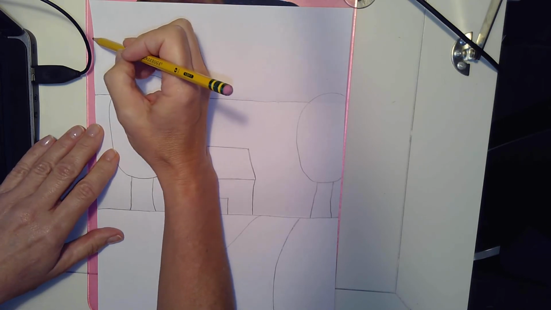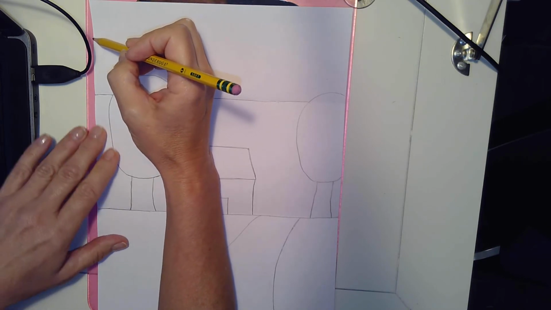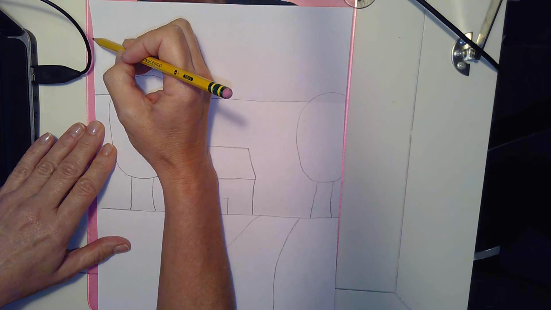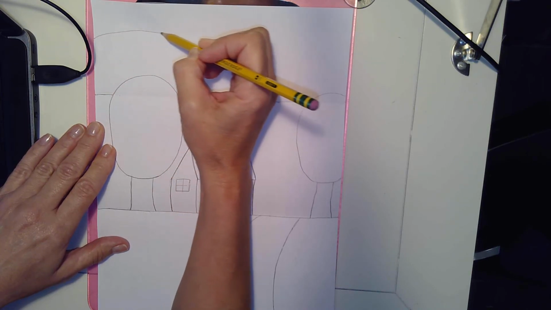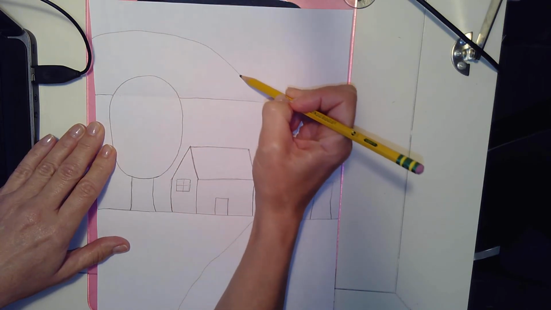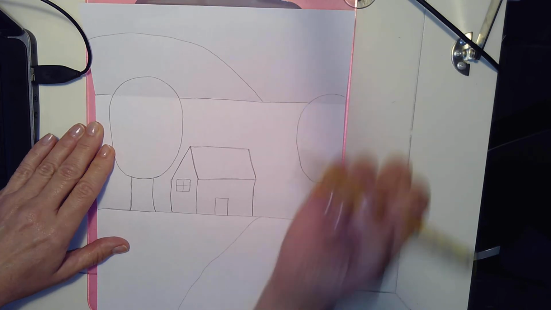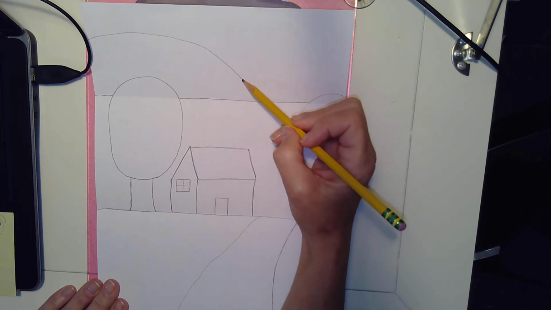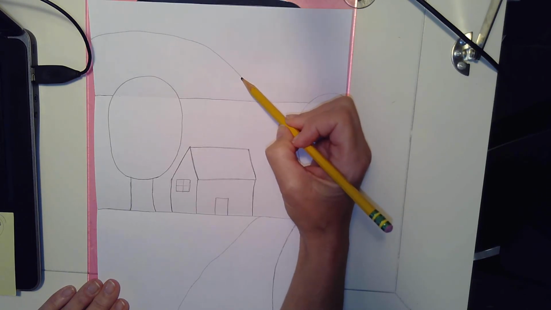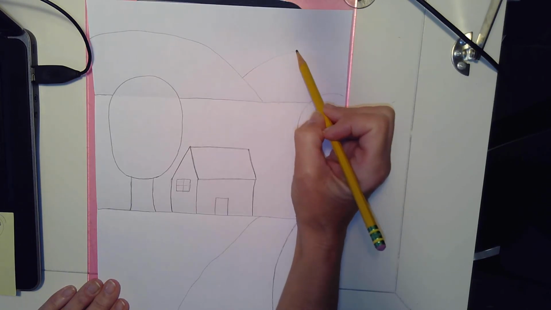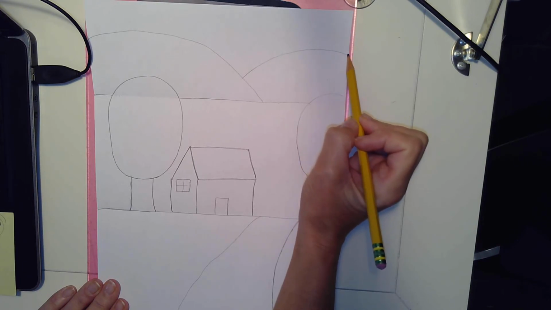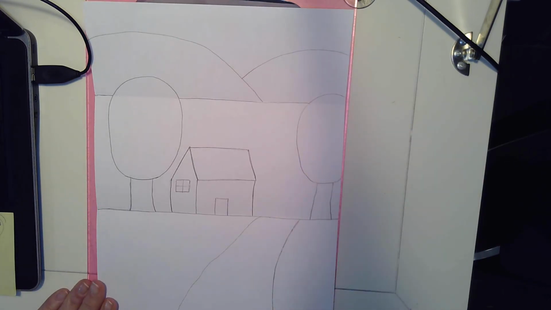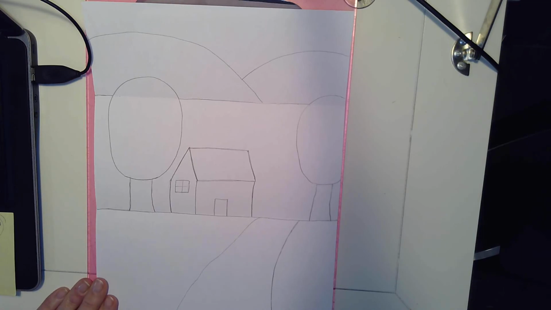Okay, so for our mountain, going to start about here. First mountain, more like a hill, I guess. I'm going to come down here. There's the first one. Okay, and then the second hill, right there. It's a little bit smaller. There we go. We've got some hills.